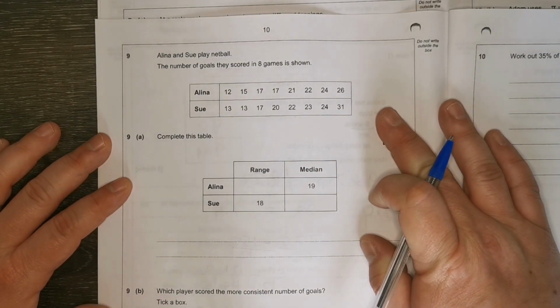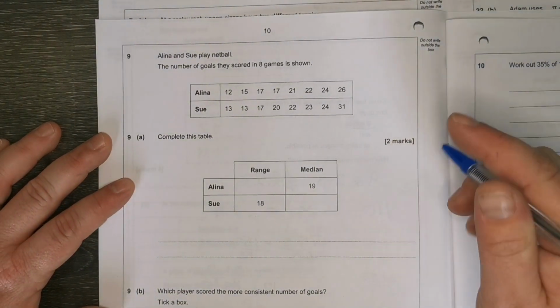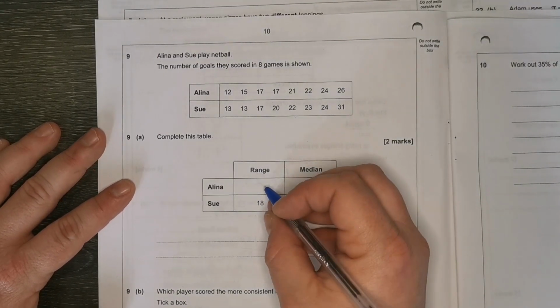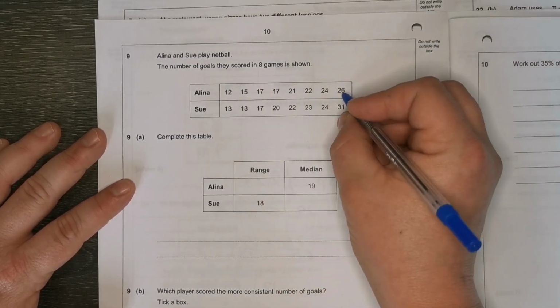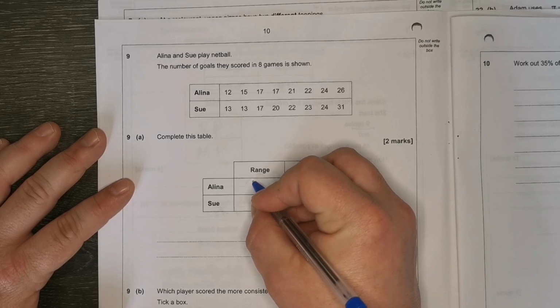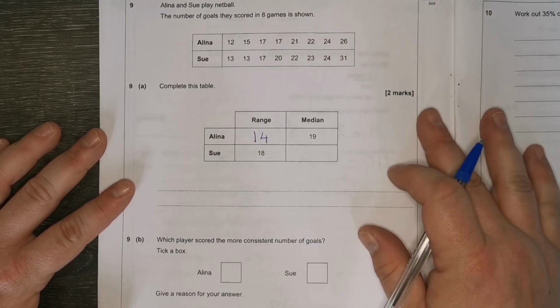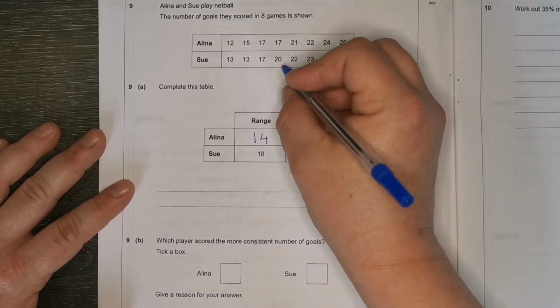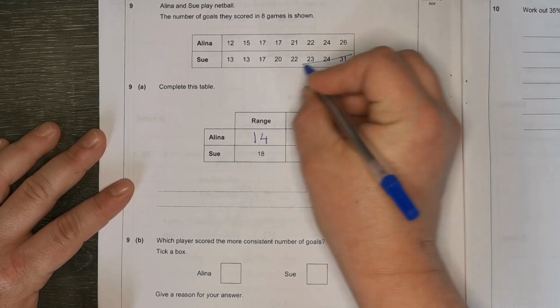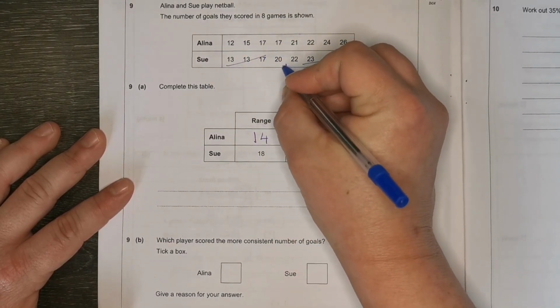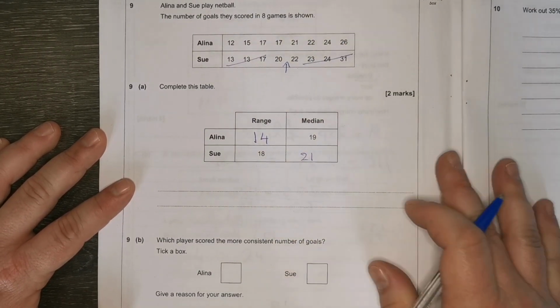Alina and Sue play netball. The number of goals scored in 8 games is shown. Complete this table. So the range, biggest take away smallest. So 26 take away 12 would be 14. And the median for Sue, well, the median's in the middle. So 3 off that side, 3 off that side. In the middle would be 21.